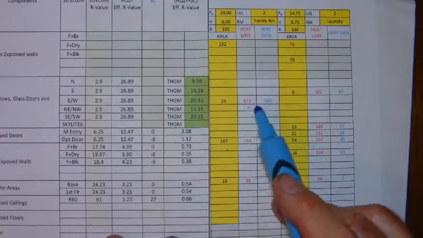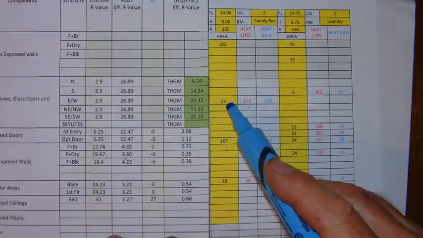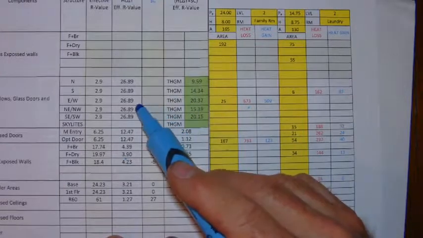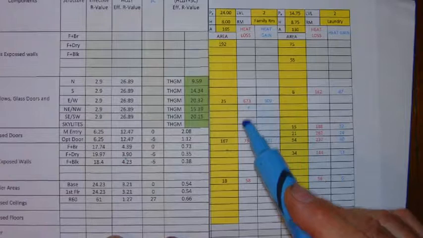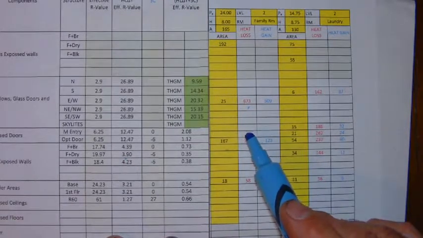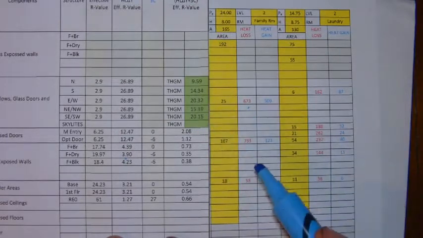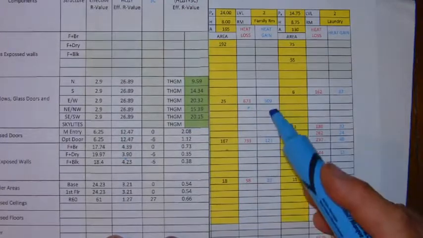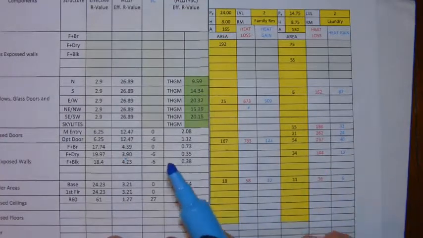Once again, to determine the heat loss, you take the area of the glass times the heat loss multiplier, 26.89, which gives us a heat loss of 673 BTUs. The heat gain through that window is 25 square feet times 20.32 to give us 509 BTUs of heat gain.